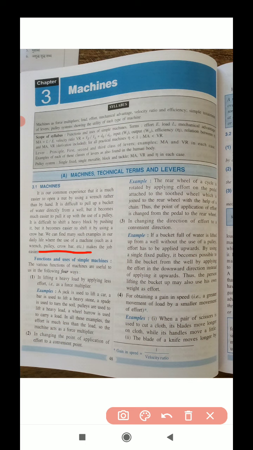Now come to how it makes our work easier. There are some different processes. First, it can act as a force multiplier. Force multiplier means lifting a heavy load by applying less effort: you apply less effort but the load is more. There are mainly three terms related to a machine: load, effort and fulcrum, which I am coming to after some time. So just remember this.